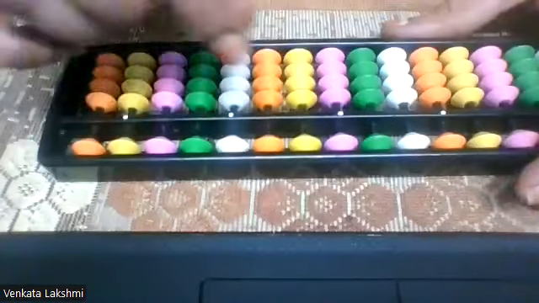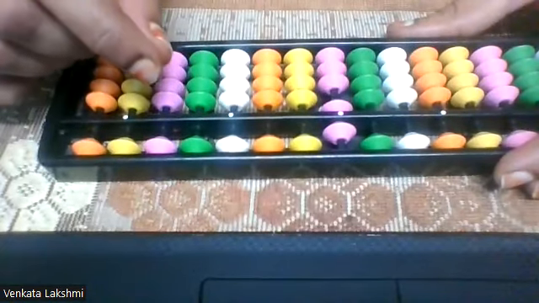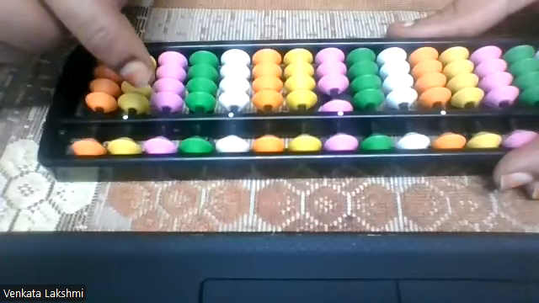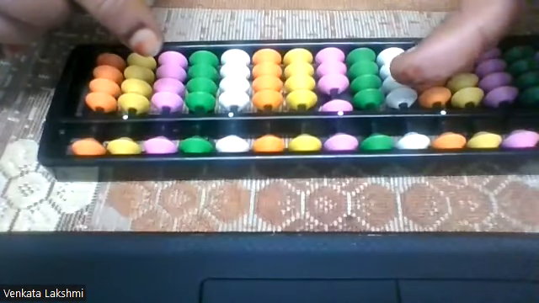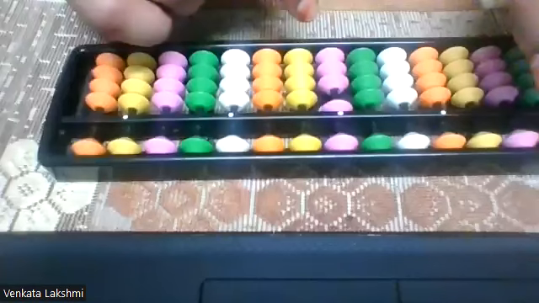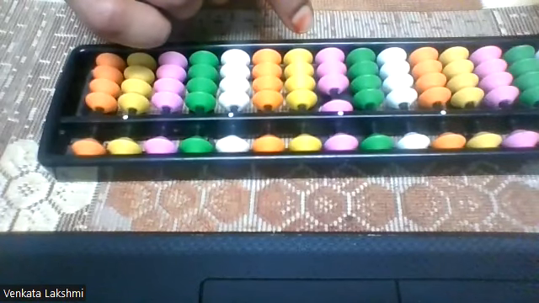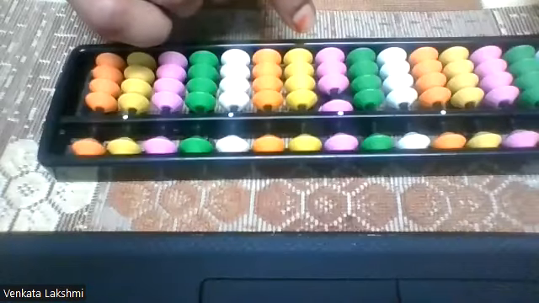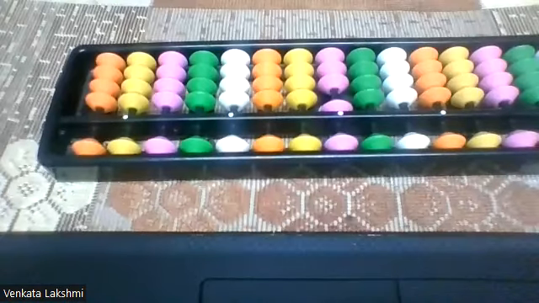Add 6, less 5. Add 7. Add 7 equals to. How to do add 7 here? Tell me. Add 7 is equal to add 10. Josnika, look at the screen and tell me how to add 7 here.